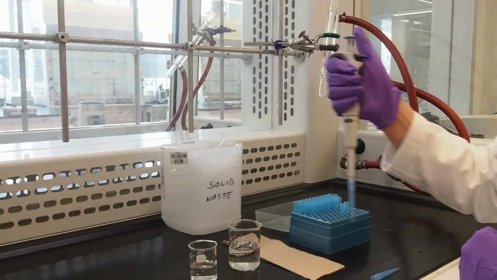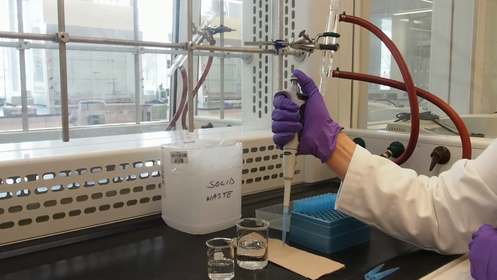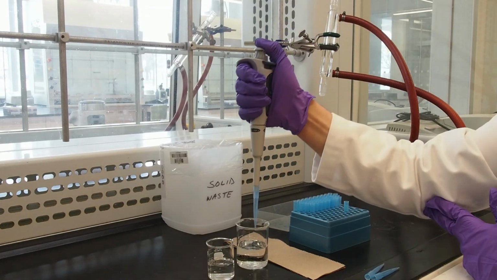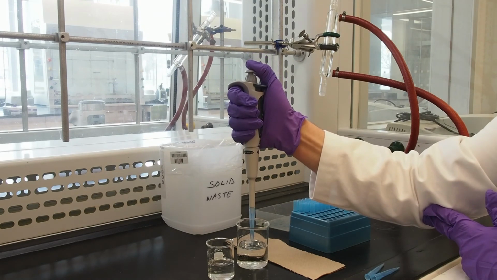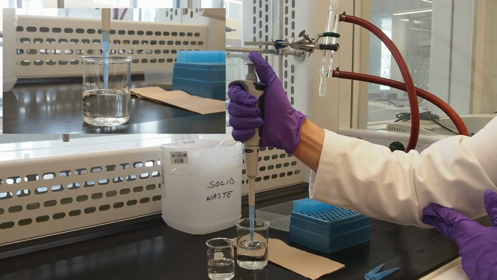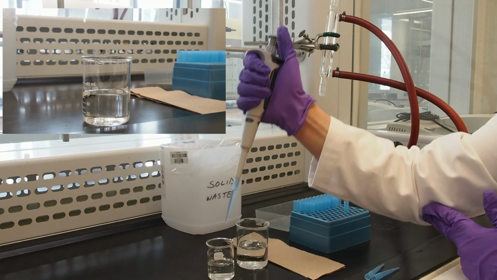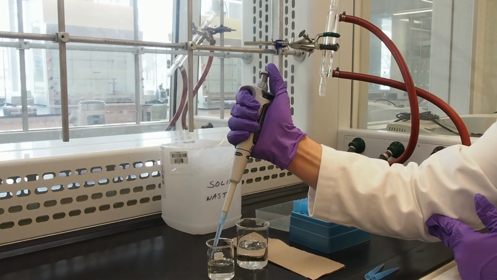Now that the tip has been primed, let's draw the liquid and perform the transfer. With 1000 microliters of liquid drawn, we are now ready to transfer the liquid. Move the pipette over to the receiving vessel and touch the tip of the pipette to the sidewall such that the pipette is at an approximate angle of 30 to 45 degrees from vertical.